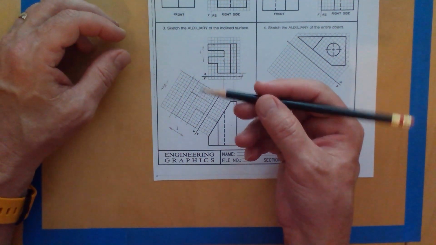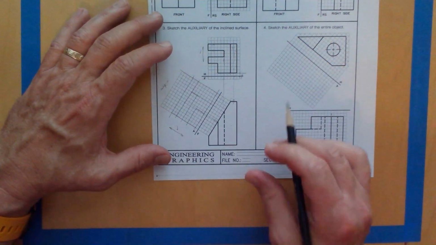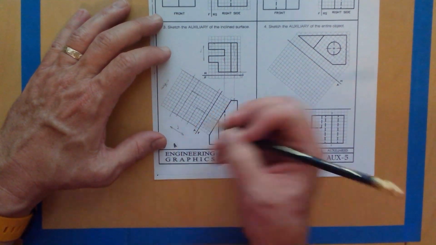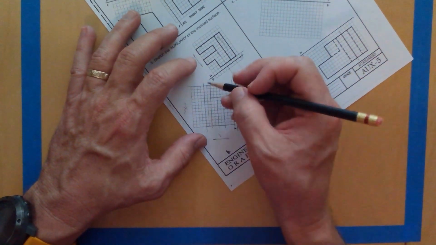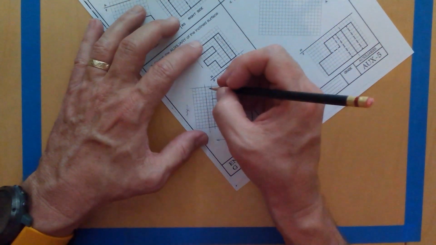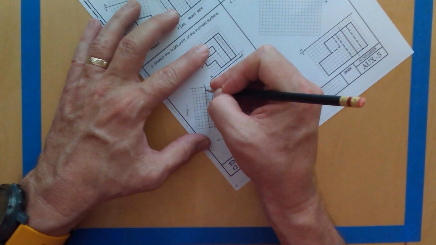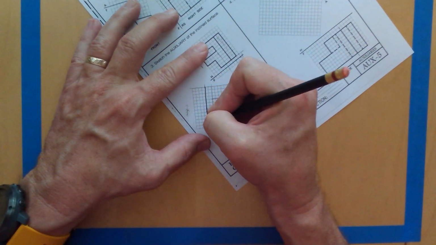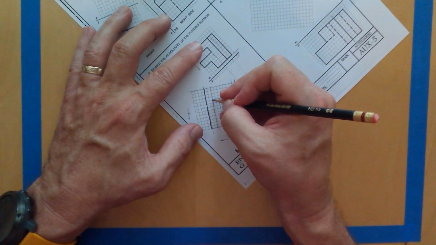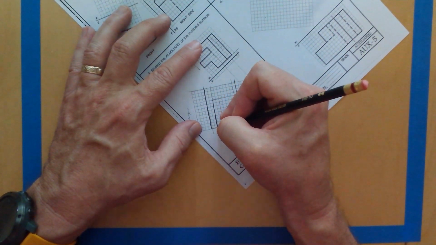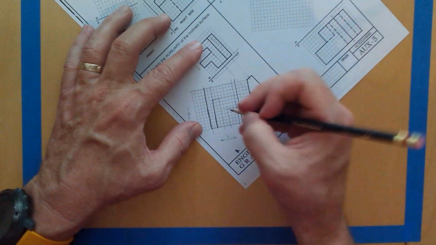I'll use the same pencil because I sharpened all my pencils, and so it's going to have to get dull. So here's my back surface right here, and I want to use the pole. Here is that.